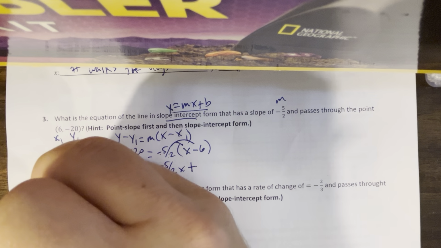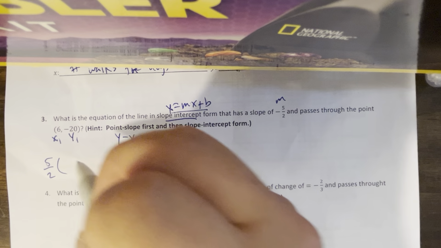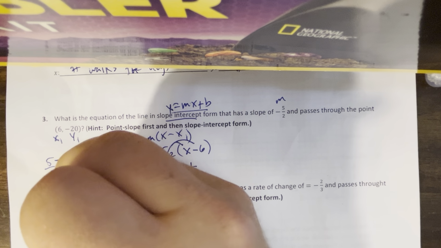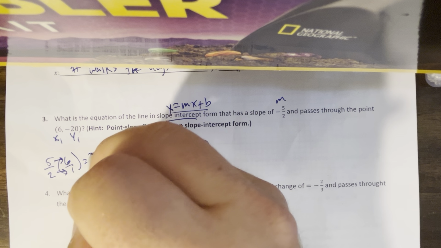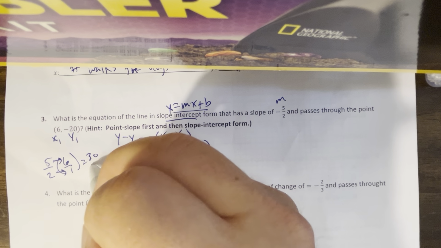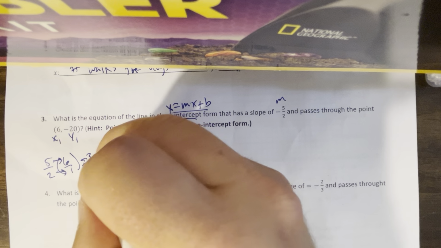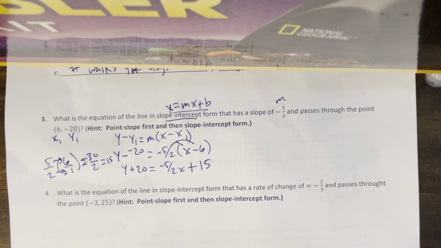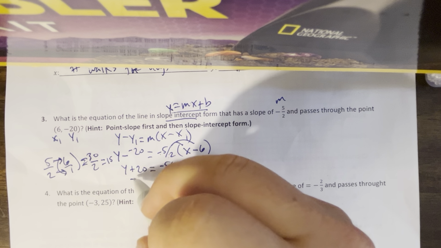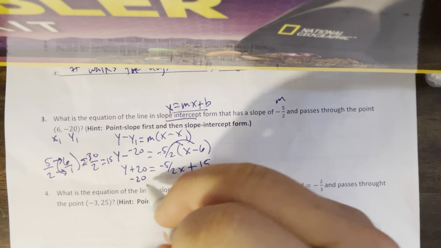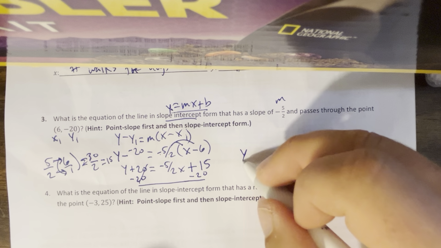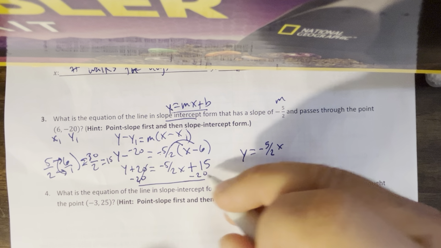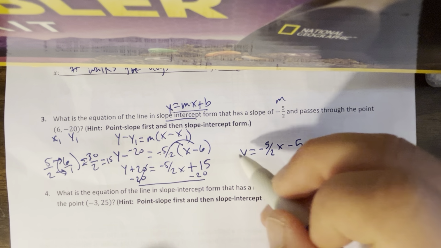By hand, it's going to be 5/2 times 6, which is 6/1. And when you multiply fractions, you multiply straight across. Multiplying 5 times 6, which is 30, and 2 times 1, which is 2, and 30 divided by 2 is 15. And then last step, we're going to subtract the 20 over. And so that gets y equals -5/2x. And then 15 minus 20 is -5.